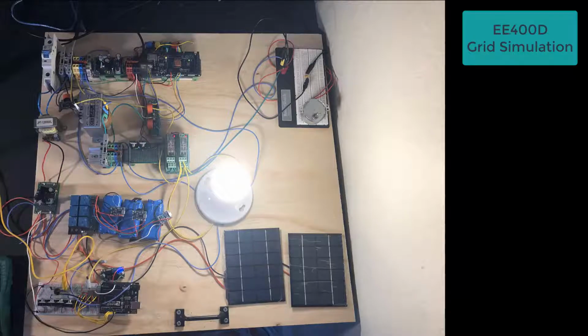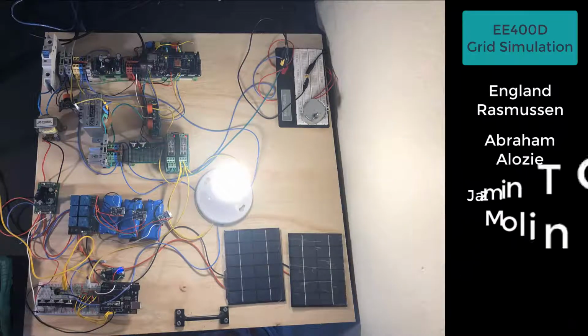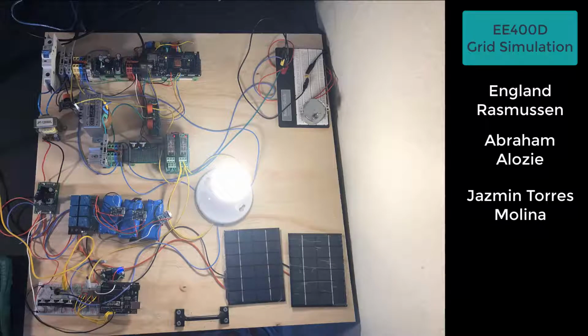Hey guys, this is the Grid Simulation Group Project for 400D for CSULB's Electrical Senior Design. The group members are England Rasmussen, which is myself the narrator, Abraham Alozi, and Jasmine Torres Molina. Our project is simulating the grid and a microgrid process that can prevent the loss of power during fault conditions.